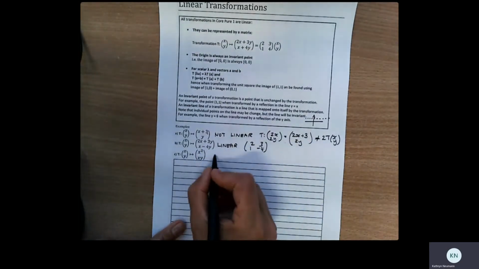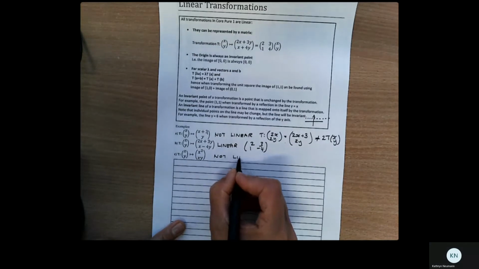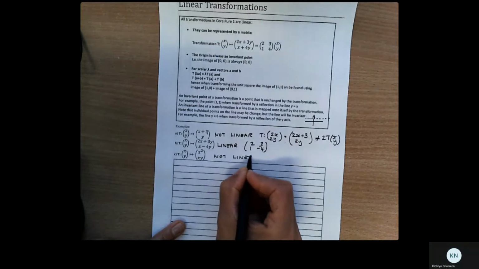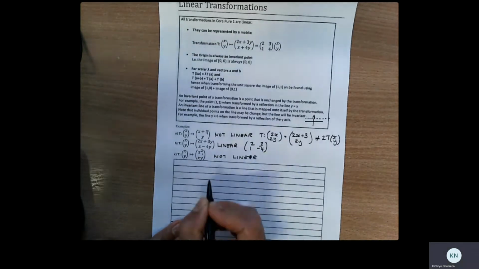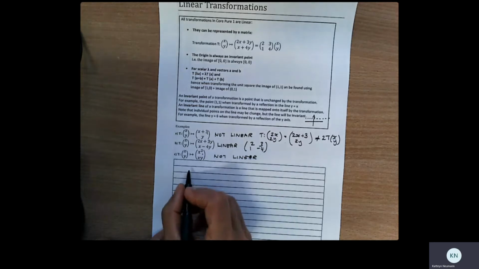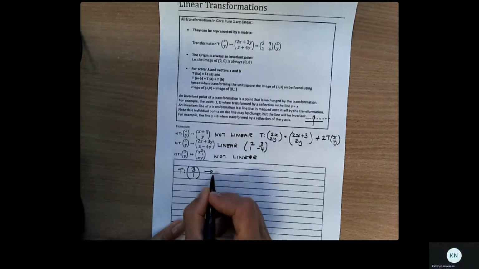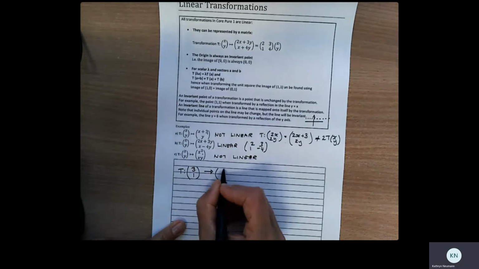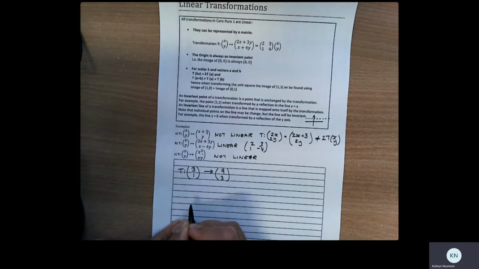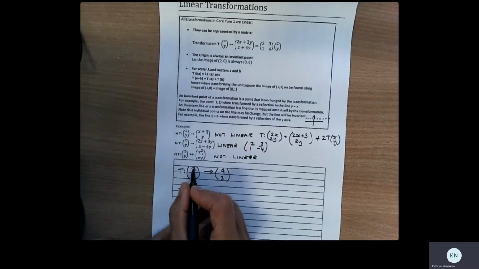This one here is not linear, and the reason for that is this x squared. If you think about the point 3, 1, what's T of (3, 1)? Well, that would be 9, 3. But suppose we look at T of 2 times that vector, so that's 6, 2.